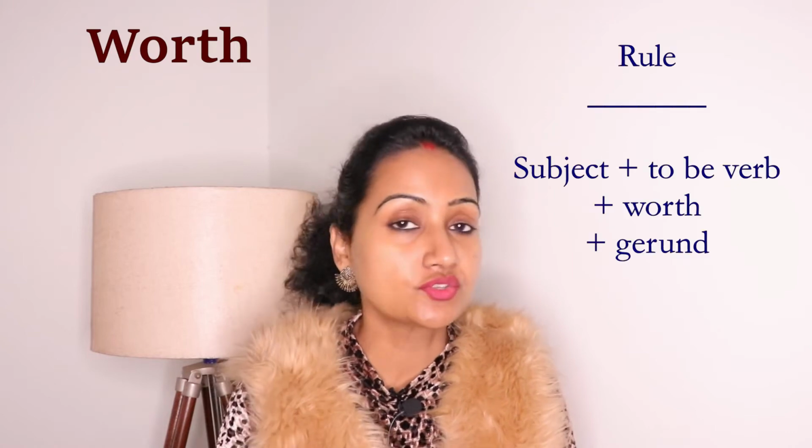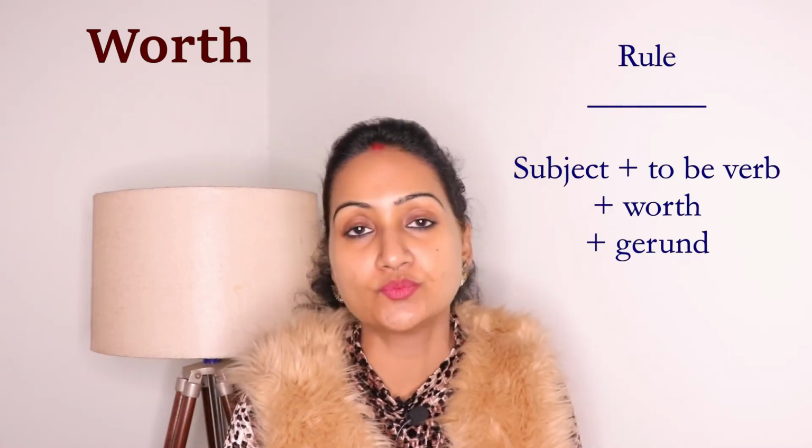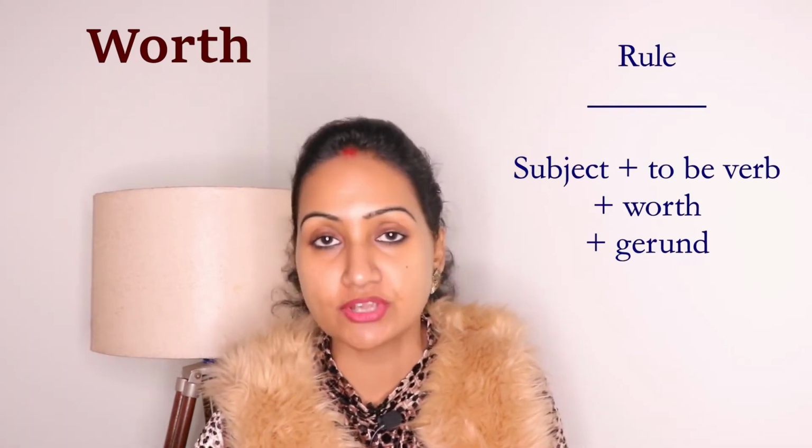Worth is an adjective. So this modifies the subject and it gives extra information about the subject. Now let's see how we can use worth before a gerund. So the rule is subject plus to be verb, then worth, and then comes the gerund.